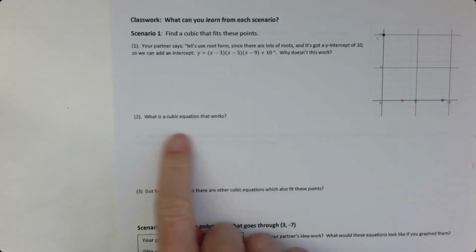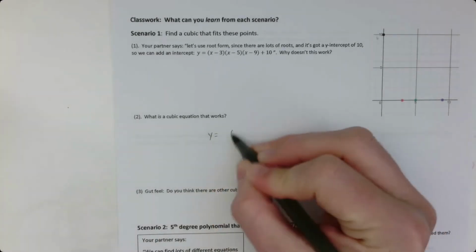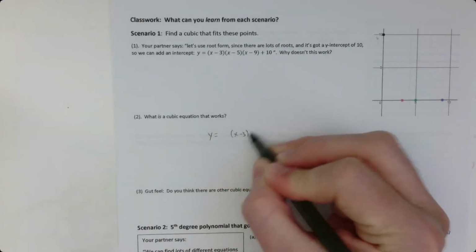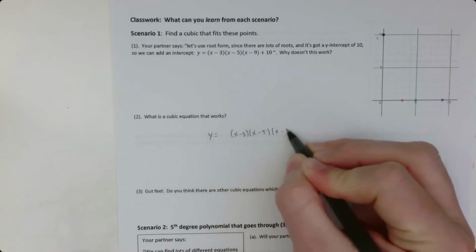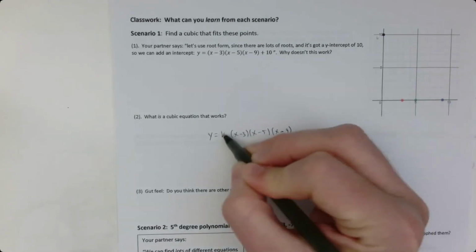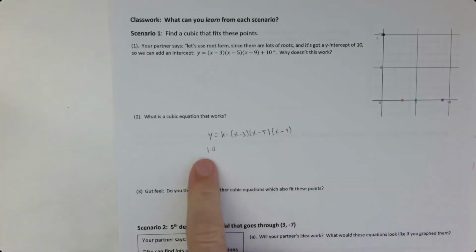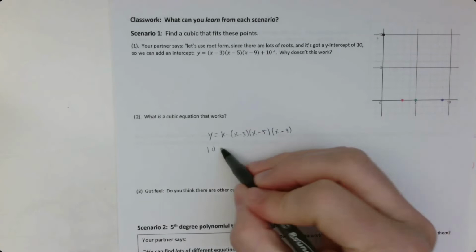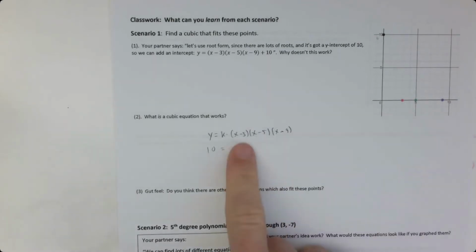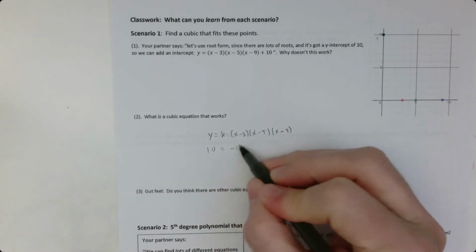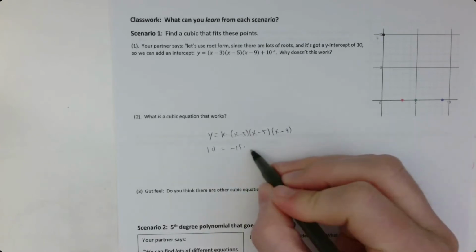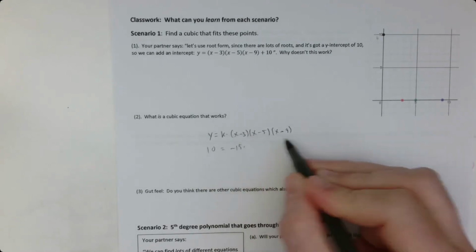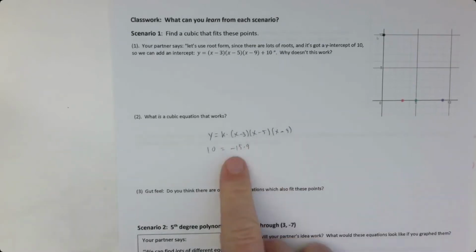Okay, so what could we do instead? One thing we could do instead is keep the roots, but add a scale factor and solve. So if we're adding a scale factor and solving, let's make the y value 10 when x is 0, and so now we have, let's see, negative 3 times negative 5 is negative 15 times negative 9. Nope, sorry, that's positive 15, but then times negative 9 makes the product of all 3 negative again.